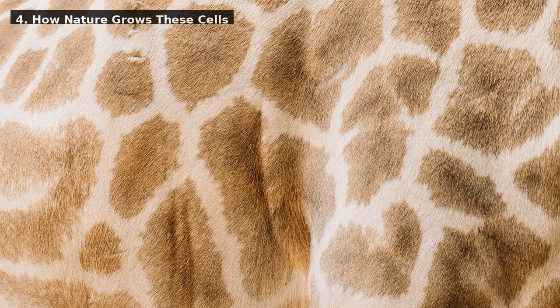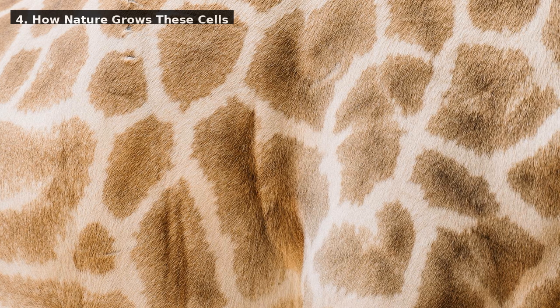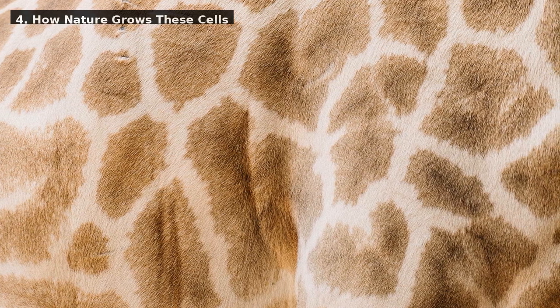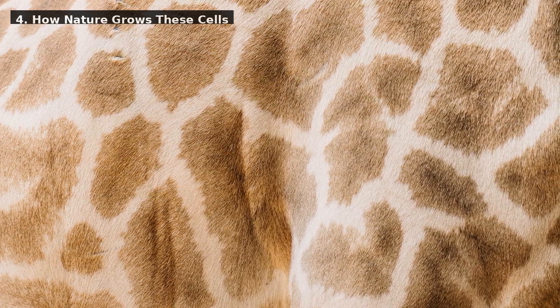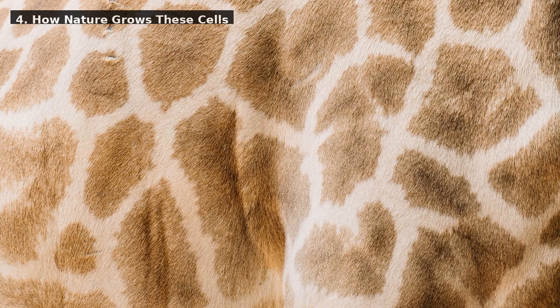A baby giraffe starts with scattered pigment cells. Each cell spreads its dark color outward. Neighbors grow until their colors finally touch. The spots settle into a soft Voronoi net. No plan, no ruler, just many growing centers.